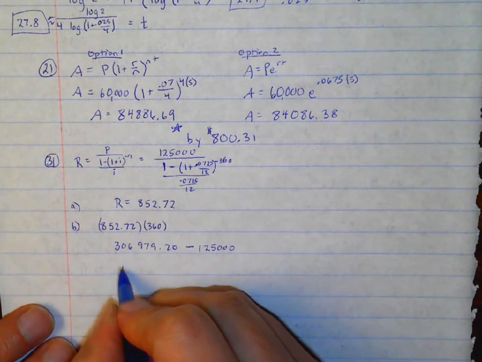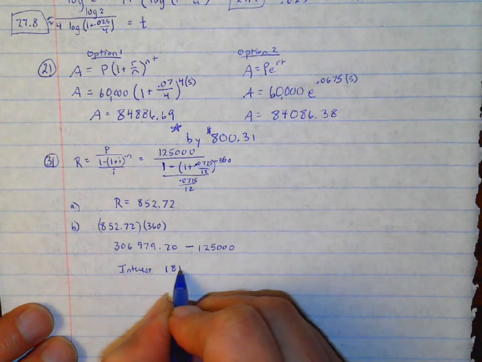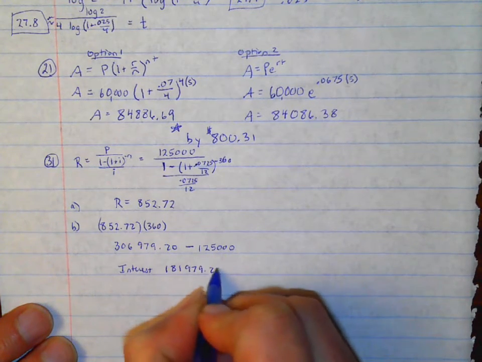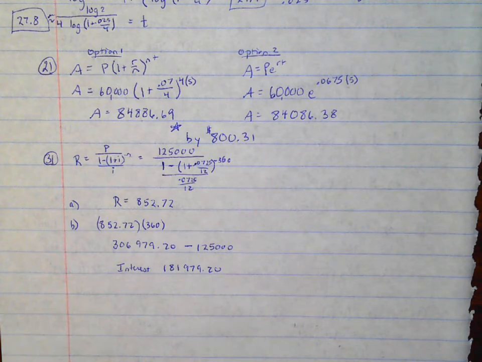Means that we paid in interest $181,979.20. So we're paying a lot more. We're paying over double in interest of what our house is, what we paid for our house.